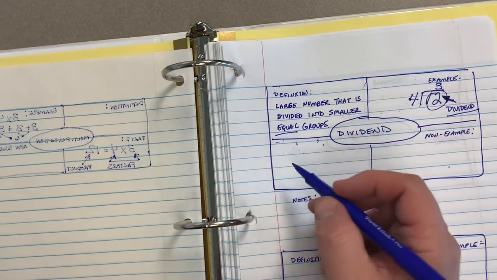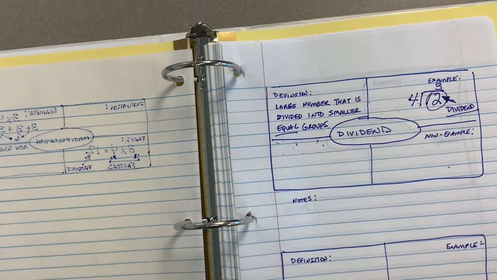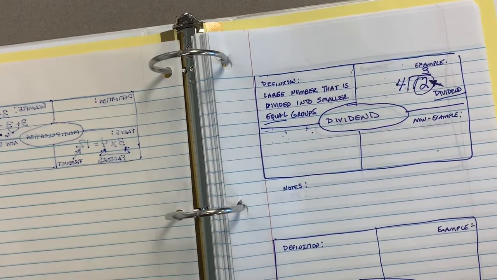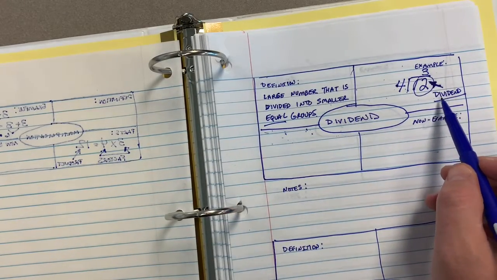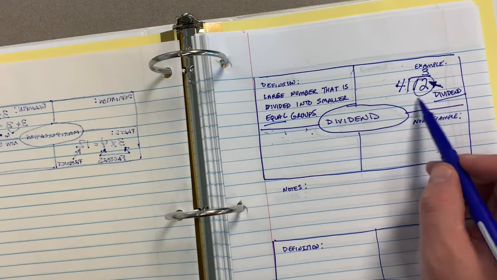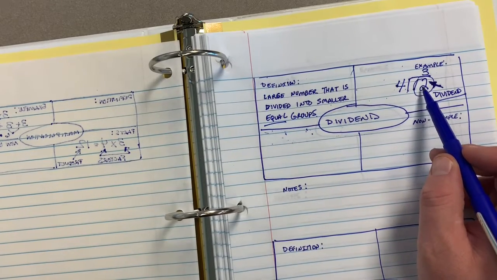Now, it is very important that you know that the larger number is divided into equal groups. It's not division if we're not doing things into equal groups. In this case, our dividend is 12. In this problem, we're dividing 12 things up into equal size groups.